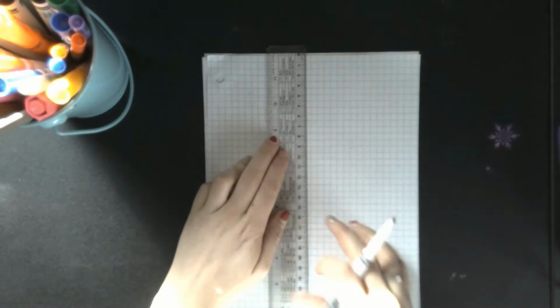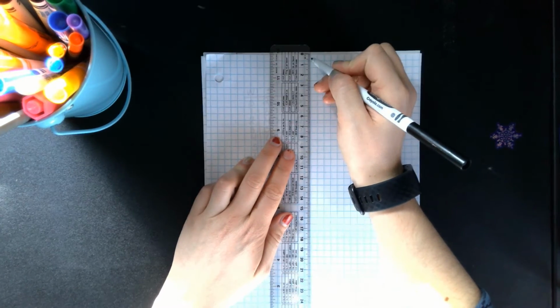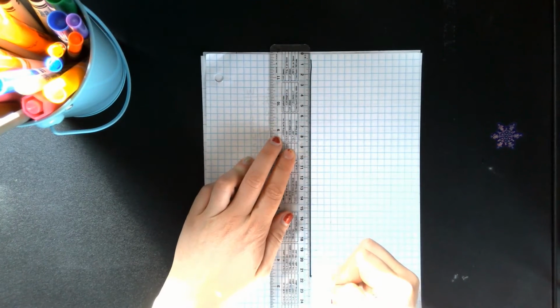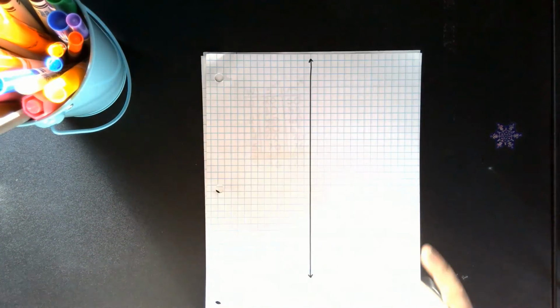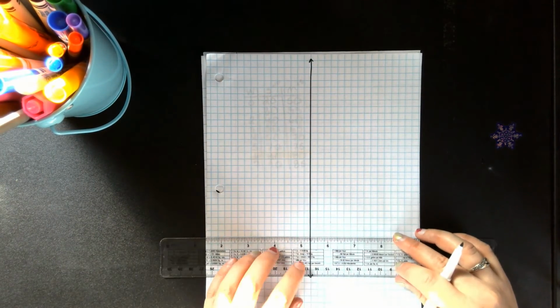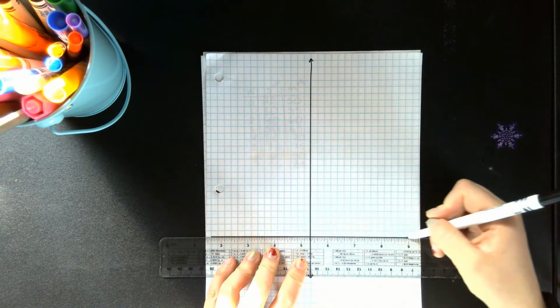If you don't have graph paper, you can very easily do graphs on just normal paper. You just got to be a little bit more precise, and you probably want a ruler around. I'm going to make this have a larger y-axis, because if you noticed, I'm talking about profits.